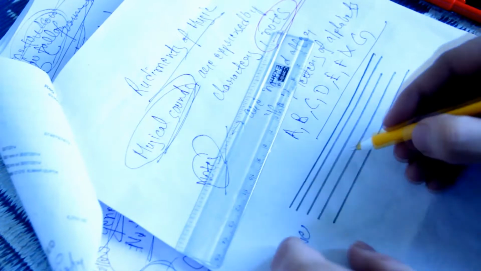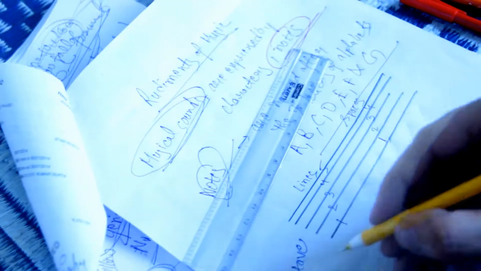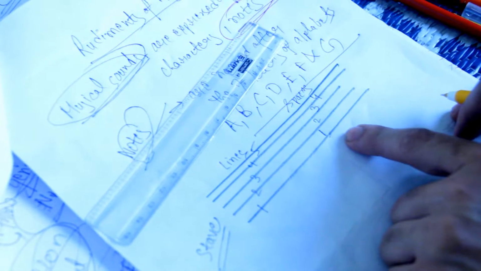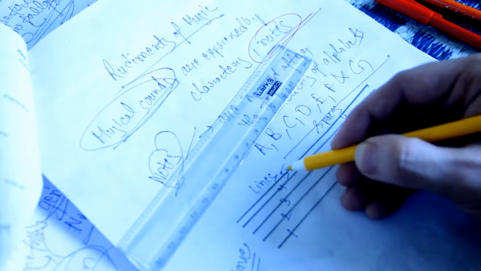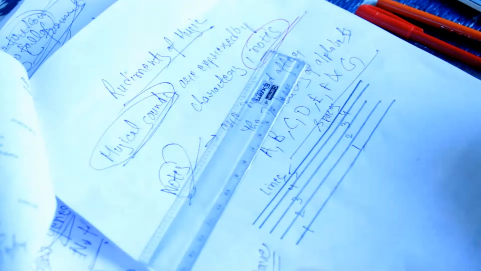A stave comprises lines and spaces. So what are the lines? Check this out carefully: 1, 2, 3, 4, 5. These are the 5 lines of a stave, and the spaces are 1, 2, 3 and 4. These 4 are spaces. So a stave comprises 5 lines and 4 spaces, and those are counted upwards. This is a general rule of the whole grammar that I am talking about. This is a representation of a complete stave.